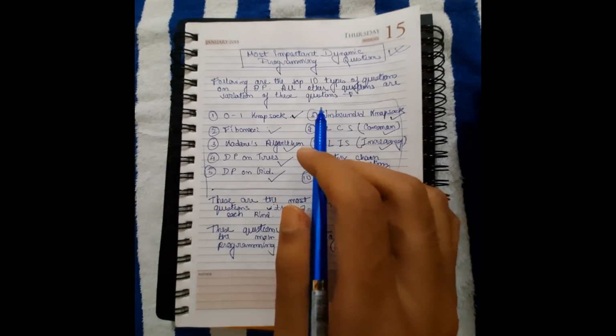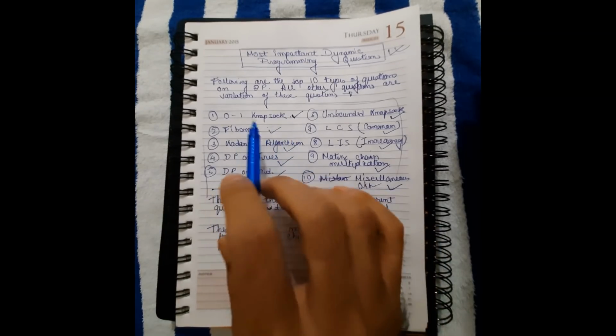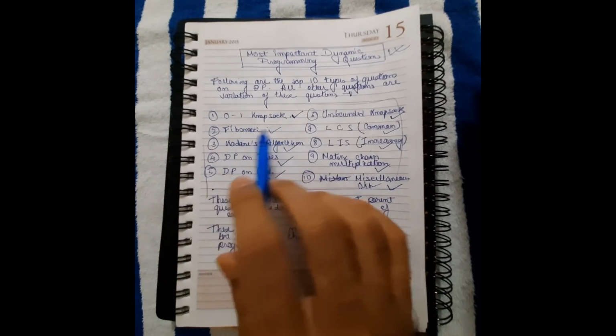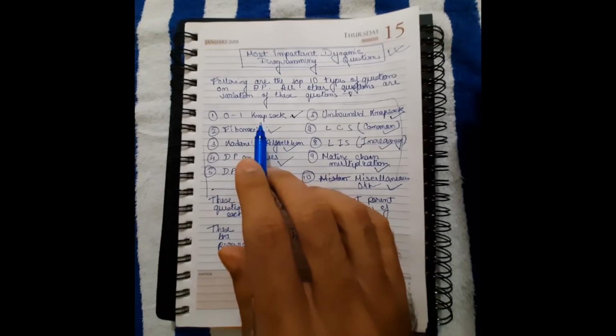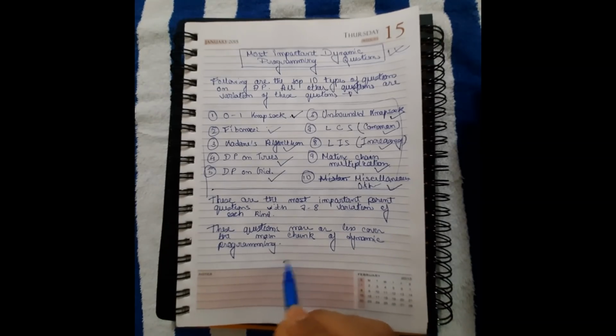We will be doing each problem in detail, and we will also be doing 6 to 7 different kinds of problems following each of these problems. These questions more or less should cover the main chunk of dynamic programming.